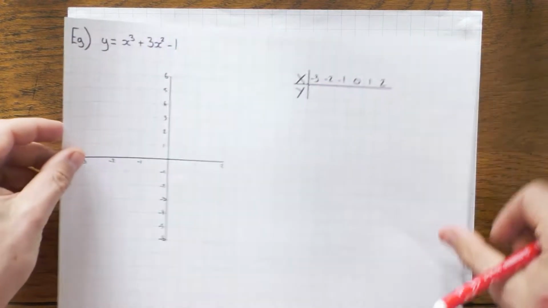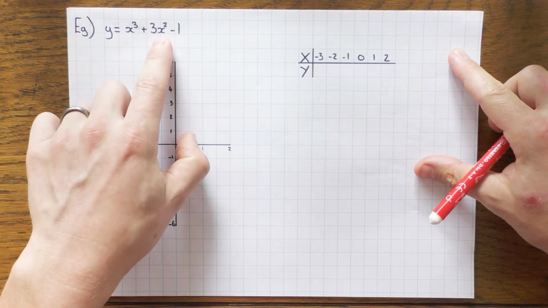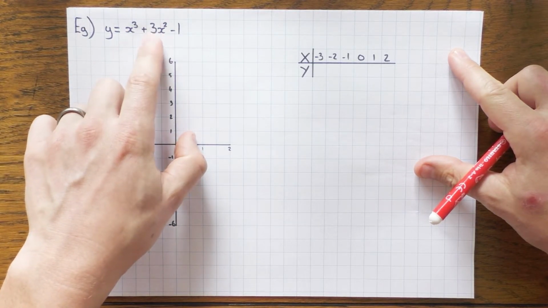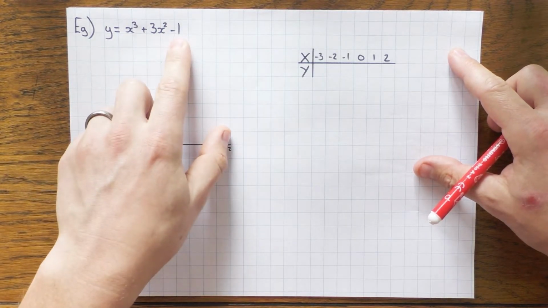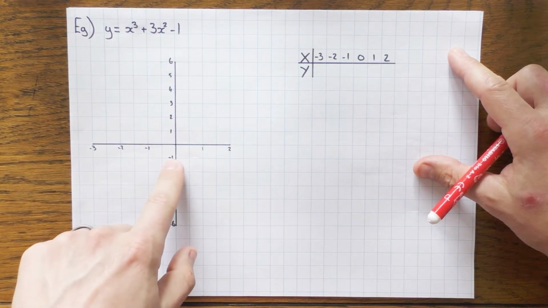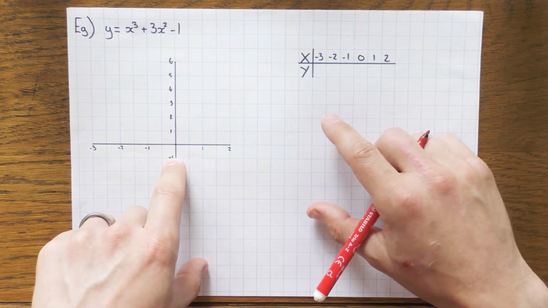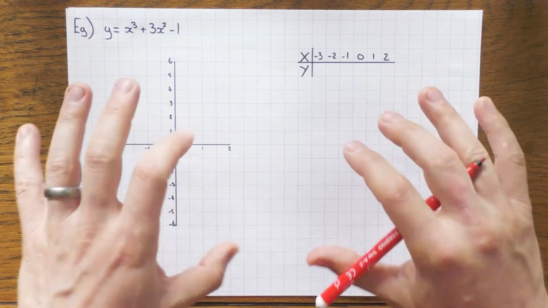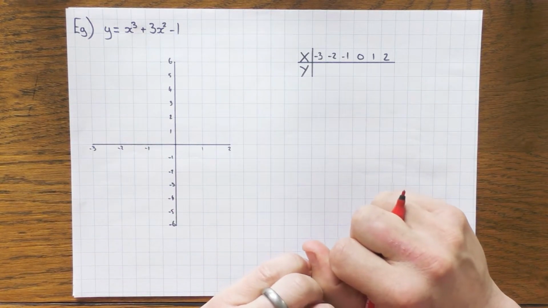Okay, so we'll do a slightly harder one now without a calculator. So we're going to have a look at this one here. So I've got my x cubed as before. This time I have an x squared. I've also got the 3 in front of it, and I've got my number at the back. So just like I just said, that -1 will mean that I'm going to cross the y-axis at -1, but we'll cross that bridge in a minute once we've plotted some points. So this is my last example with a non-calculator, and the rest of them will be with a calculator.